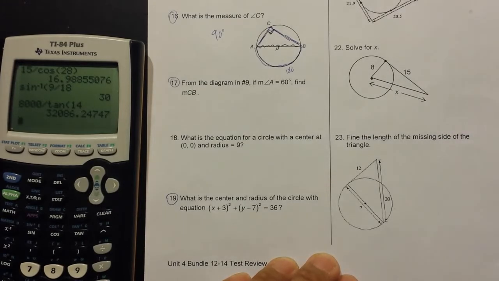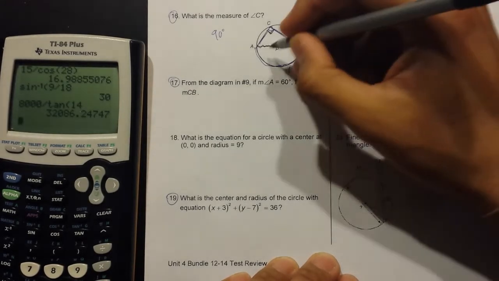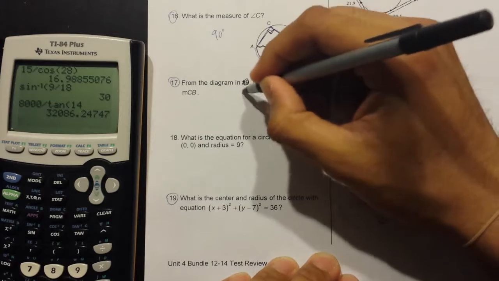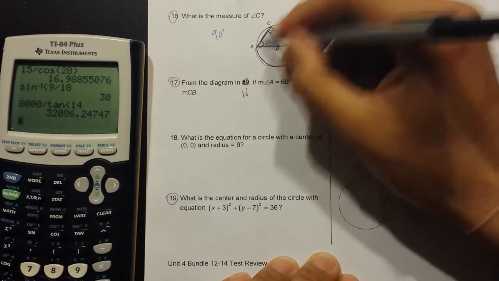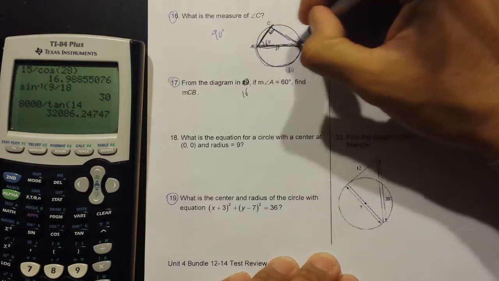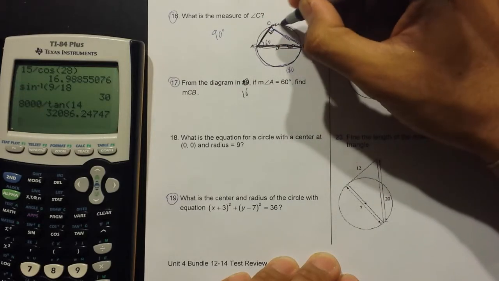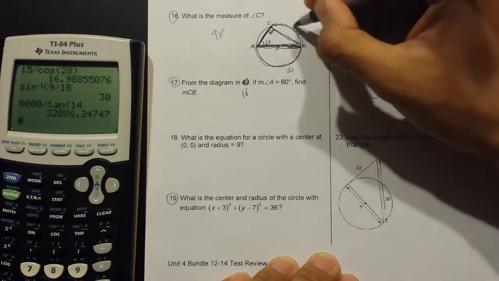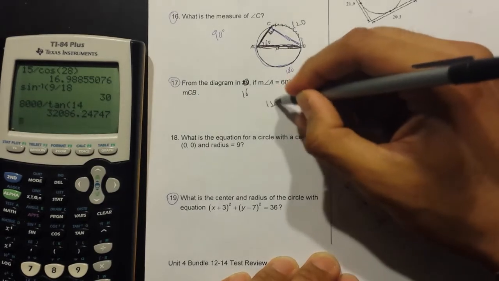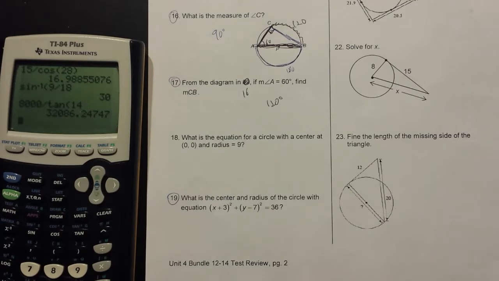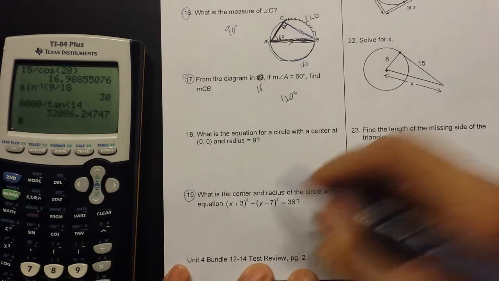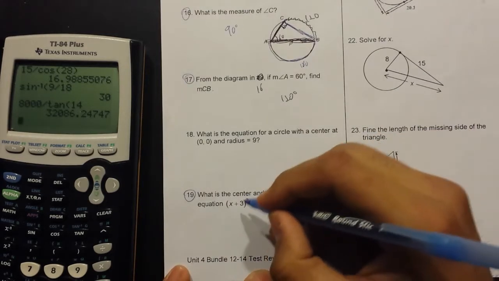So if the, I don't have any more colors here. So on this one, that should be 16. If this angle is 60, then here's the mouth, and it's eating this arc right here. So if that's 60, that's 120. So 120 right here. Okay, that's the intercepted angles, intercepted arcs.